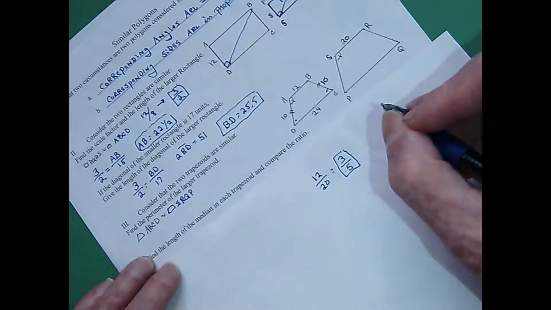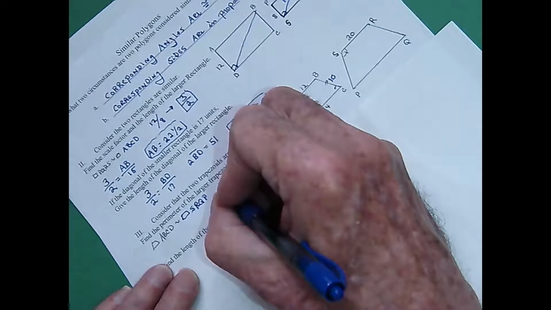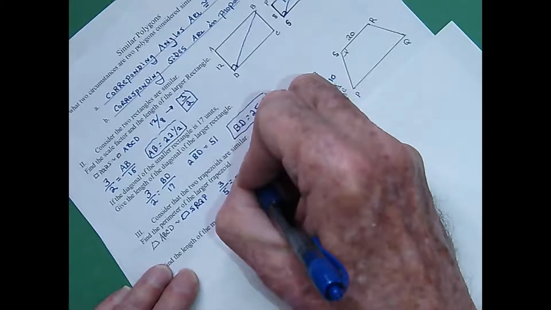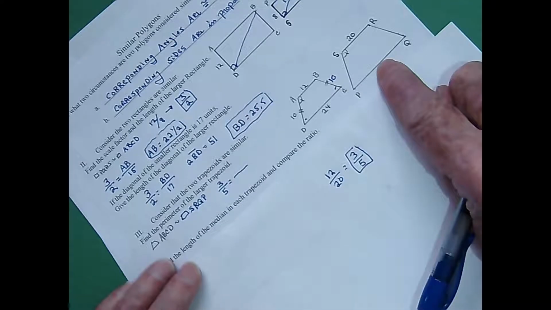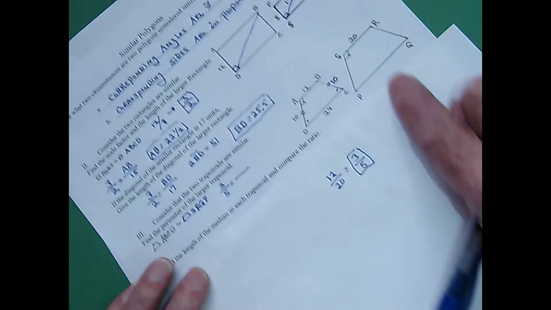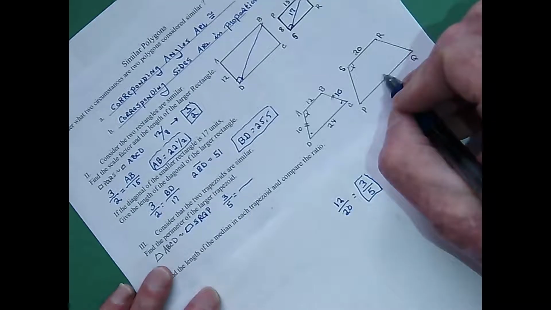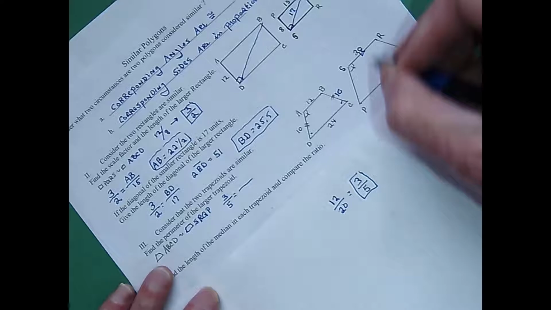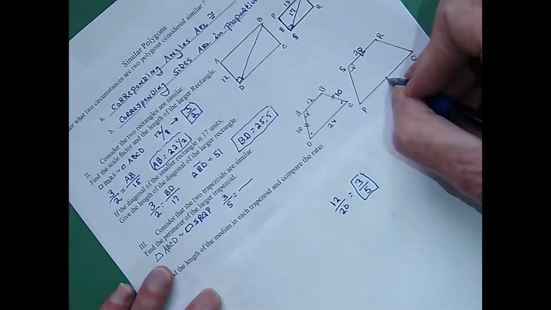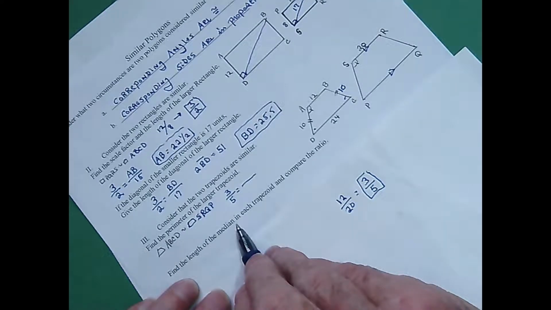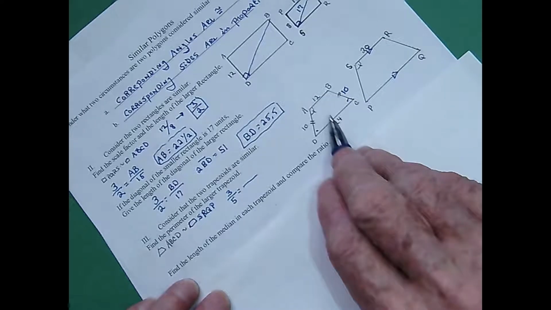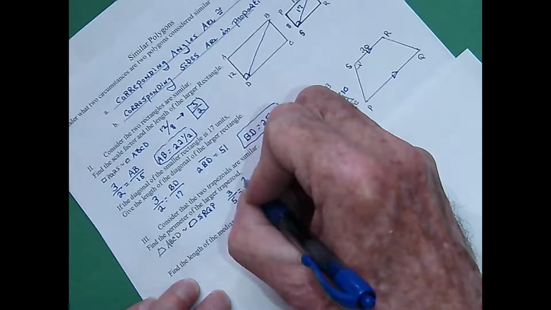And I'm going to use that ratio of 3 to 5 to figure out the perimeter of this larger trapezoid. I'm going to go for the lower base first. These are called the bases, the sides that are in fact parallel. They would have to be parallel if this is truly a trapezoid. I could say 3 is to 5, small trapezoid to big trapezoid, as the lower base 24 on the smaller one is to the lower base PQ.